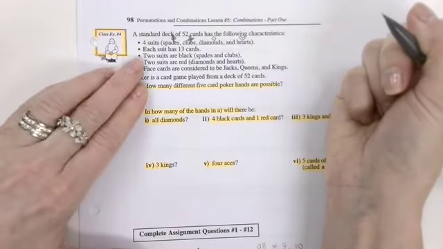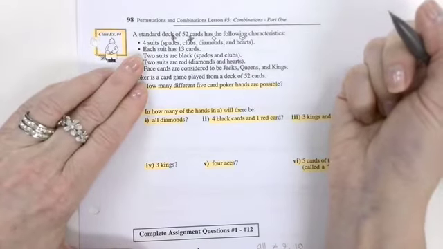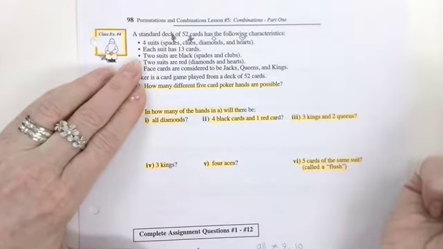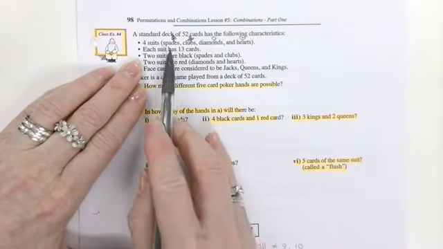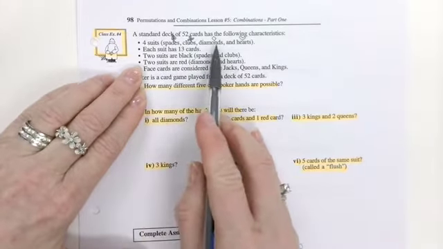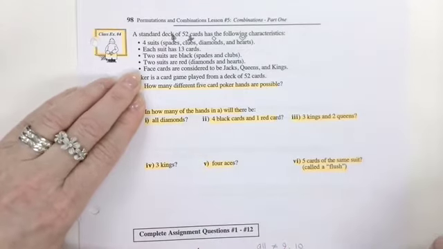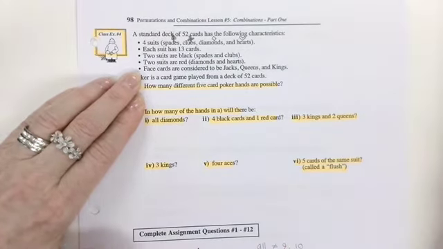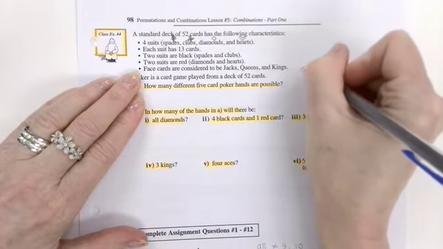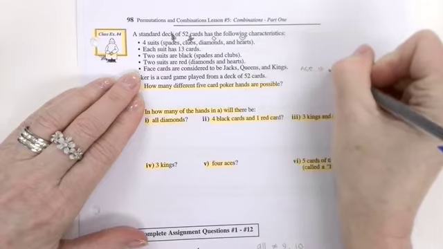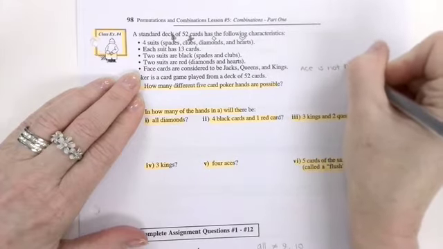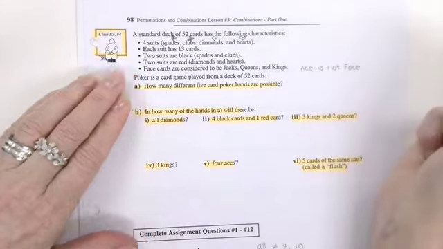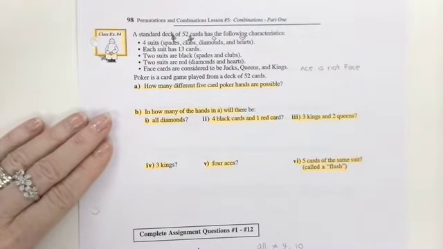So 4 suits, each suit has 13 cards. 2 suits are black, the spades and the clubs, and 2 suits are red, the diamonds and the hearts. Face cards are considered to be Jack, Queen, and King, not Ace. Ace is not a face. It just rhymes. Ace can be counted as a high card or a low card depending on the game they're having you play, but they will have to tell you that every time and you don't have to remember.